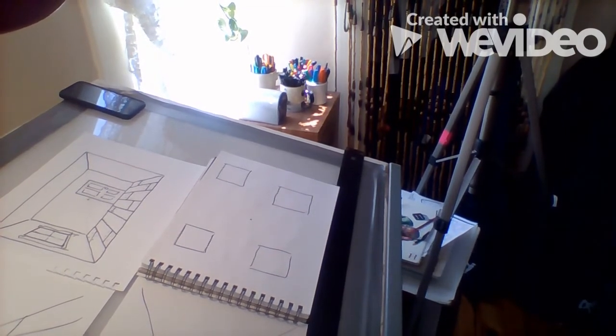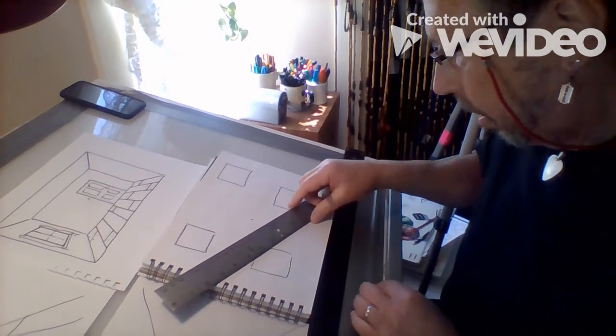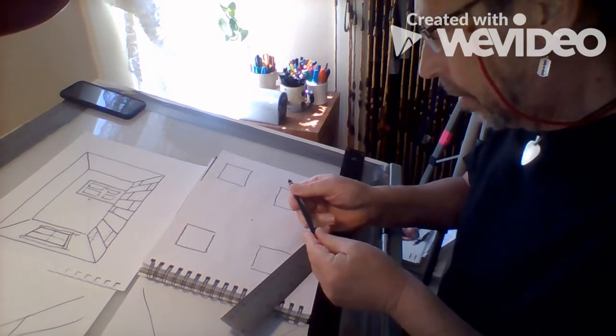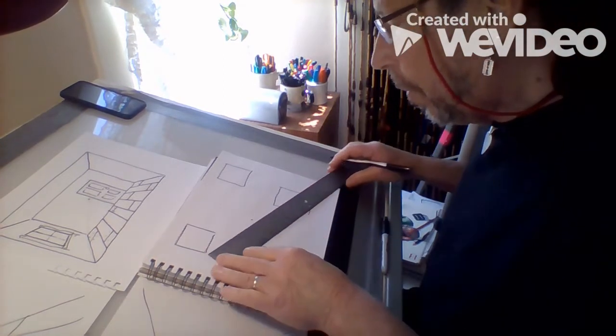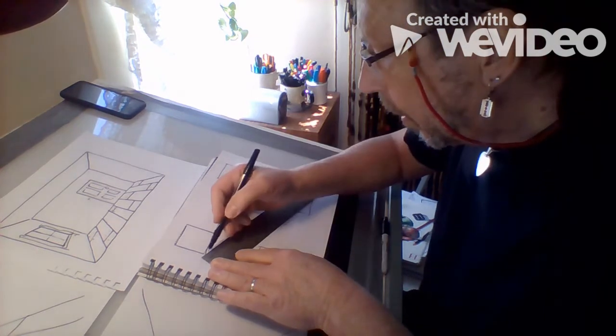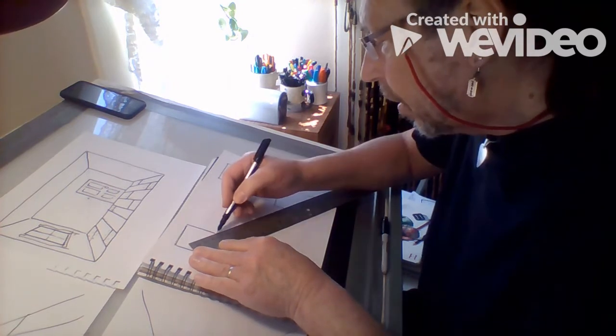So now, let's use this as our guidelines from our vanishing point. I'm going to go to, these would be guidelines, remember, these would be erased.